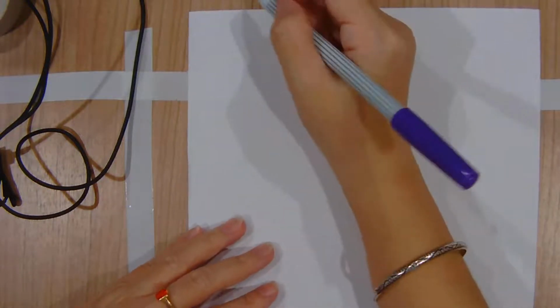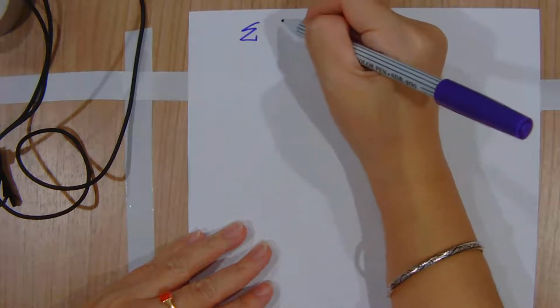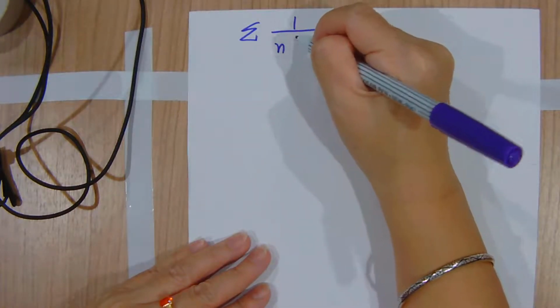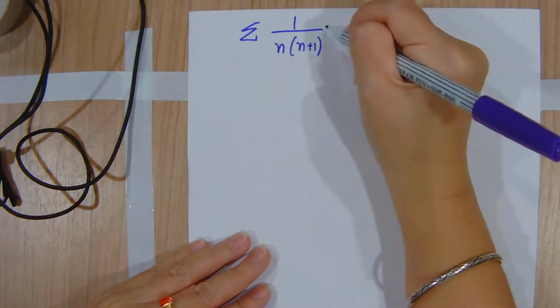Okay, so in this episode we will see examples of how to use the techniques to test whether our series is convergent or divergent. Let's start with the first technique. If you have the summation of 1 over n times (n plus 1).